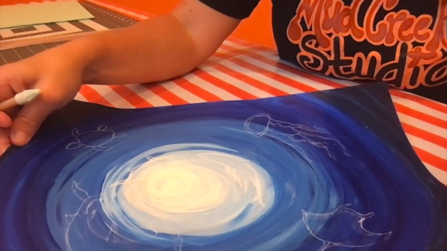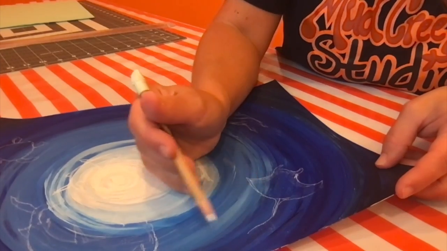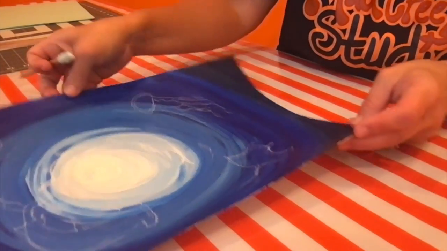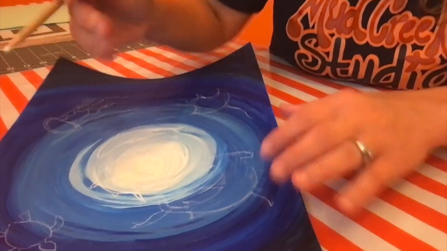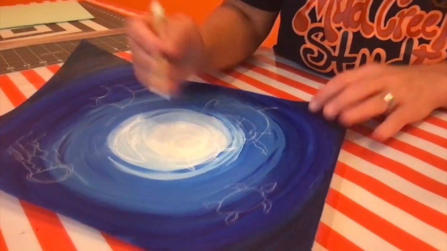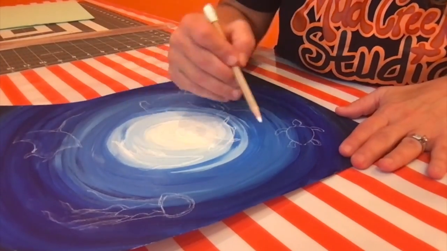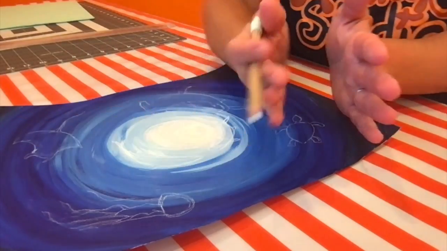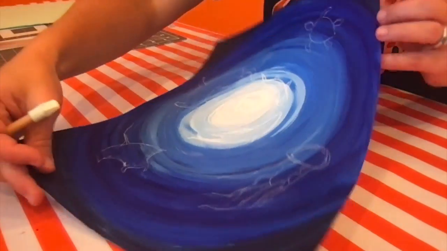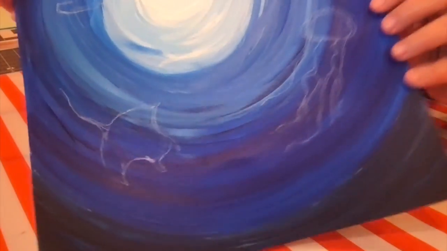As you're drawing, you want to draw with the curve of your lines and continue to turn your paper. Every time you're drawing your animal, turn your paper so that you can draw them in the curve, so they can bend and swirl with that water.